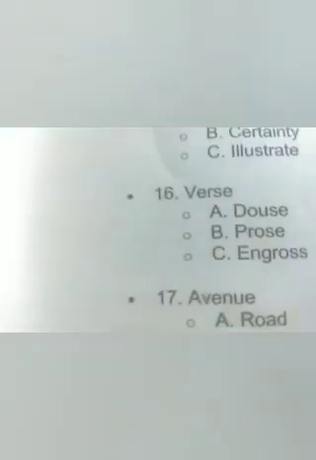14. Hollow: A. Solid, B. Tunnel, C. Burrow. 15. Doubt: A. Vision, B. Certainly, C. Illustrate. 16. Words: A. Doubts, B. Prose, C. Engross. 17. Avenue: A. Road, B. Green, C. Park.